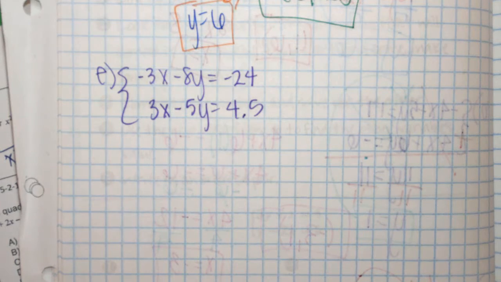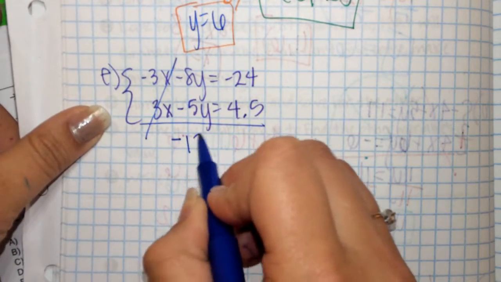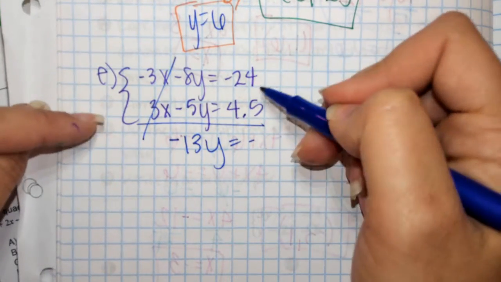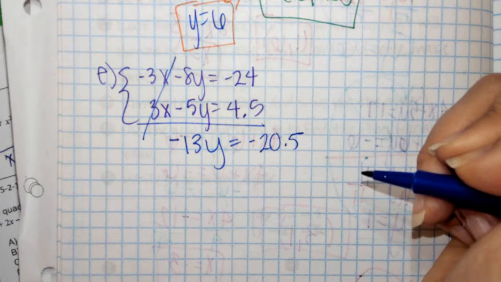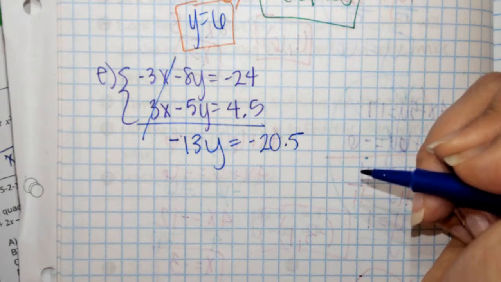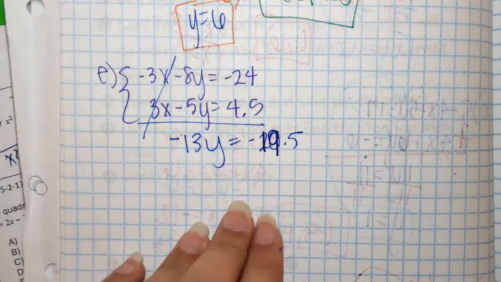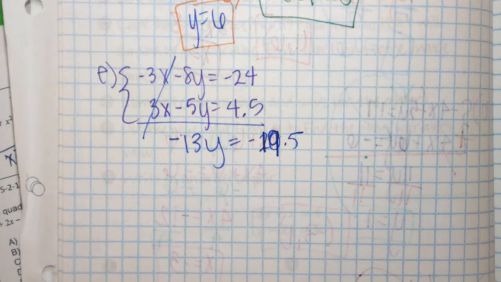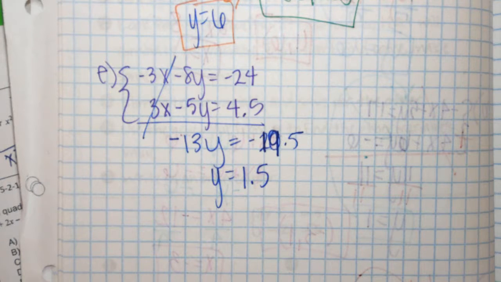When you add straight down, those cancel. Negative 4.5. I get it. I got negative 2.19. When you add negative 24 plus 4.5, did you get negative 19.5? So then negative 19.5 divided by negative 13. A negative divided by a negative is a positive. So it should be positive 1.5. We are not afraid of decimals.